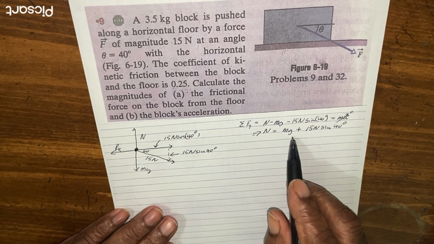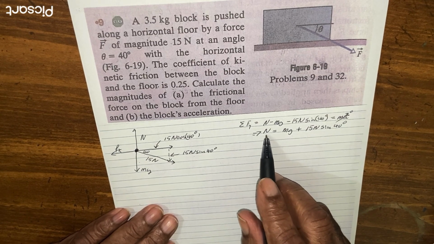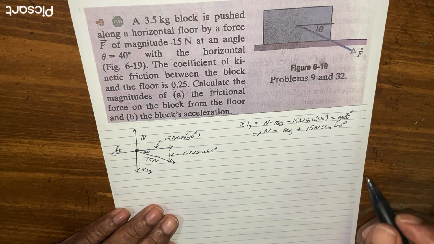So part of the question is just the N, the normal force on the table.